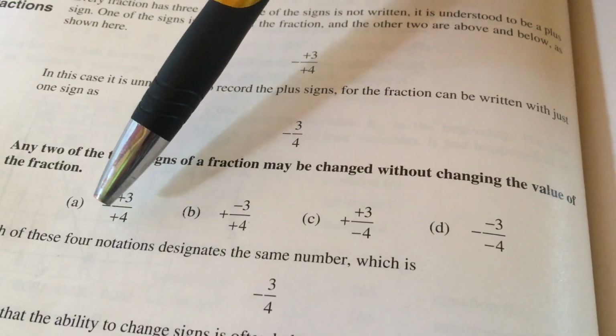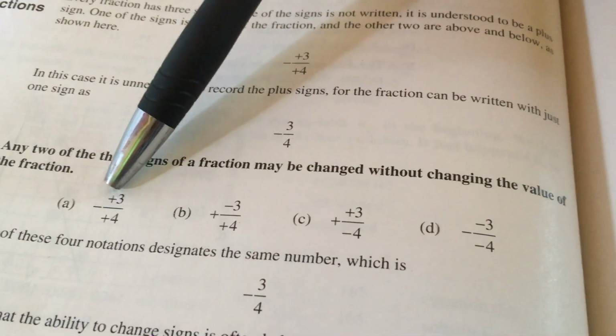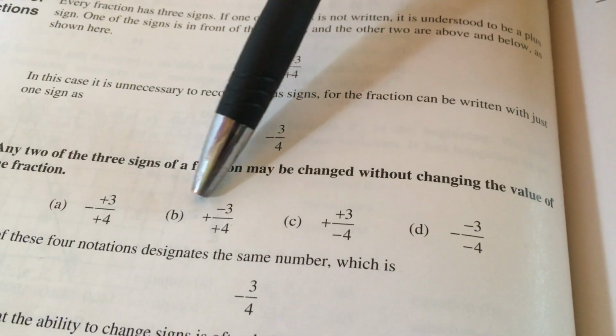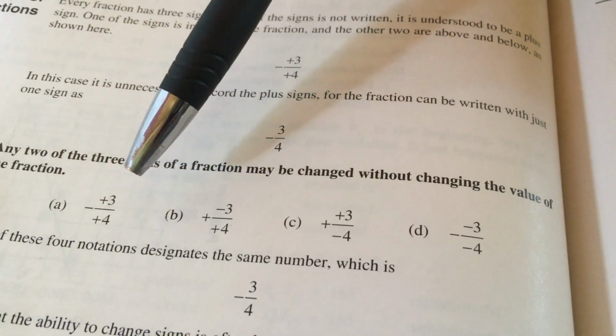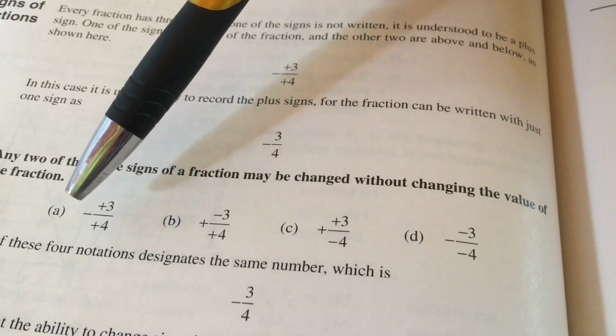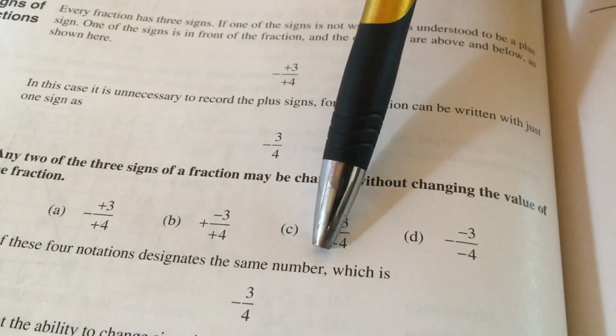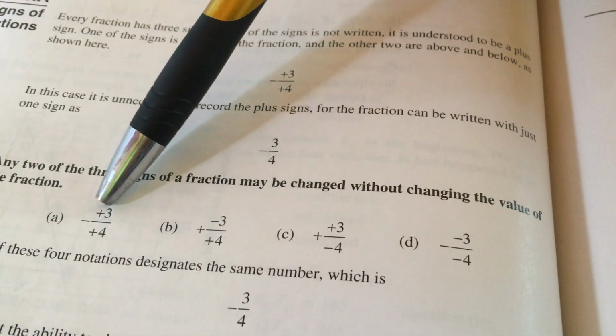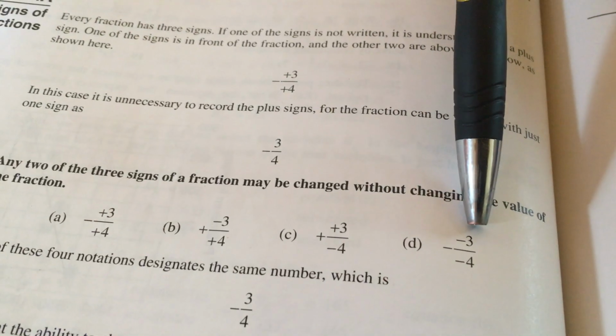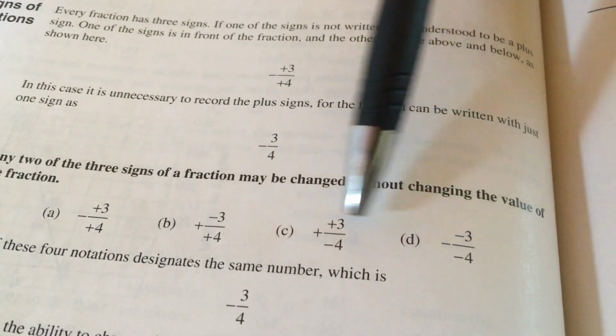So we could change this minus to a plus and this plus to a minus, like they did here. Or we can change this to a plus and this to a minus, like they did here. Or we can change these two positives to negatives, like they did out here. So we can change with any fraction.